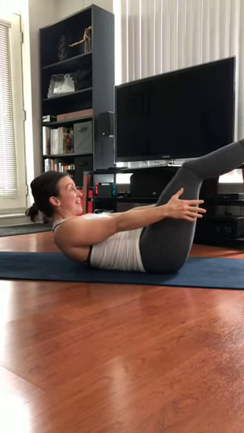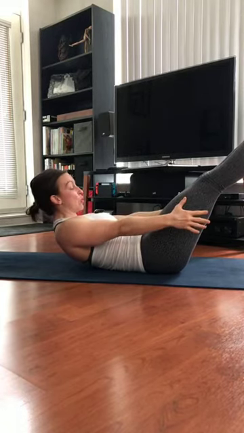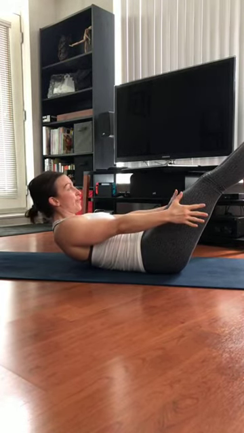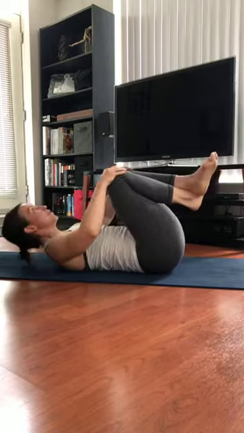Push that lower back, extend the legs out, squeeze them together, push that low back down and hold for 5, 4, 3, 2, 1. Hug the knees in, relax.